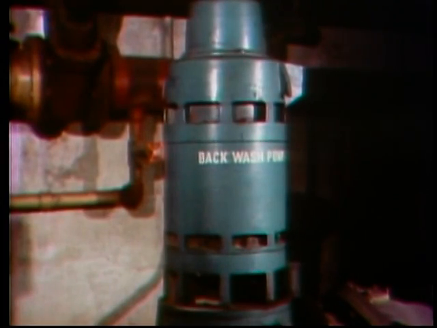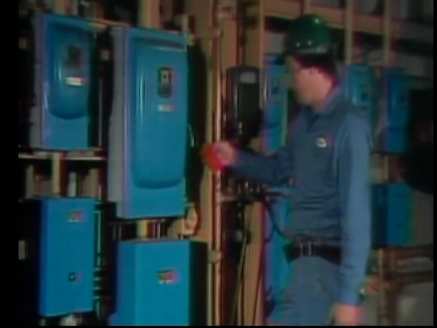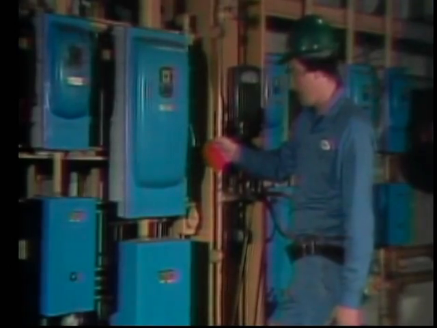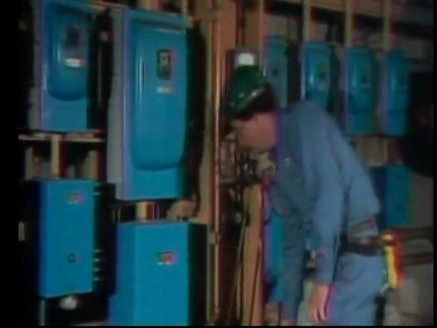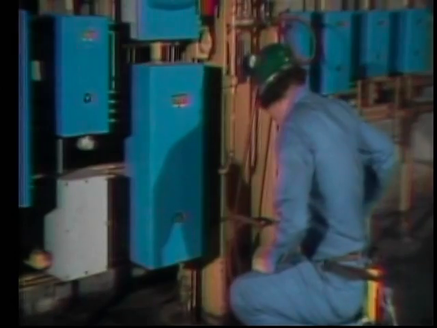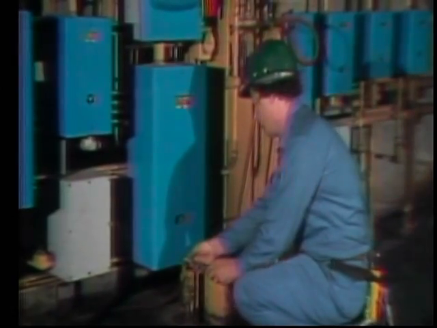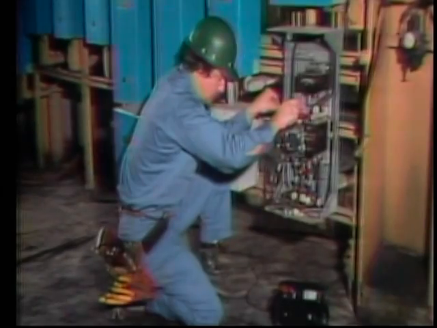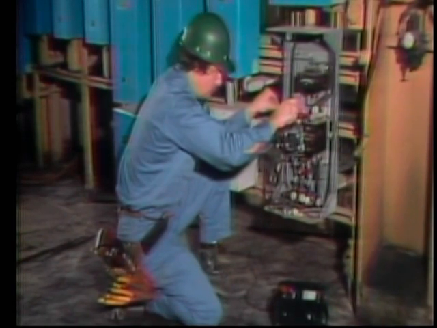To check the resistance of this motor, the electrician is going to measure resistance at the motor controller. The first and most important step in this procedure is making sure that the motor has been tagged out. Once this is done, the cover of the motor controller can be removed. With the cover removed, the electrician checks to make sure the motor has been de-energized.